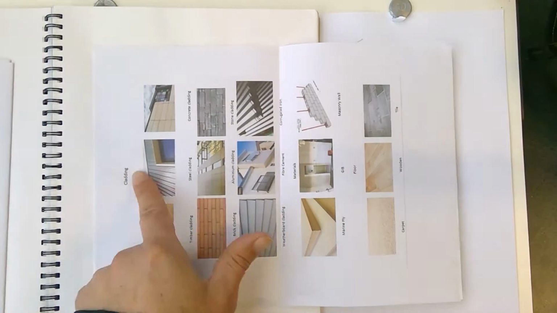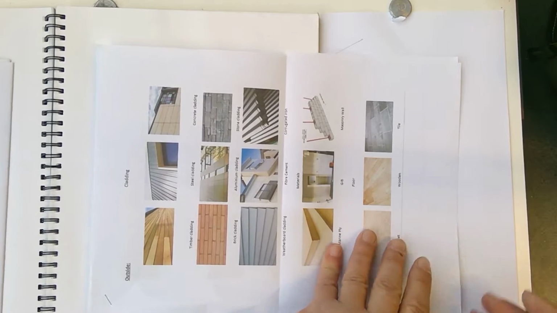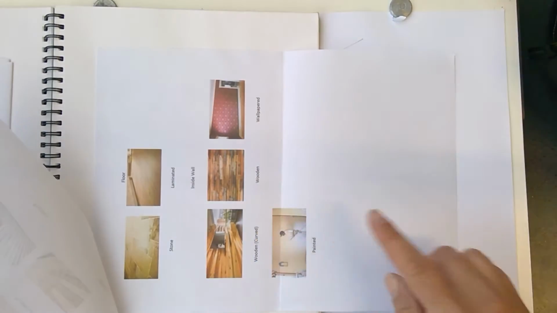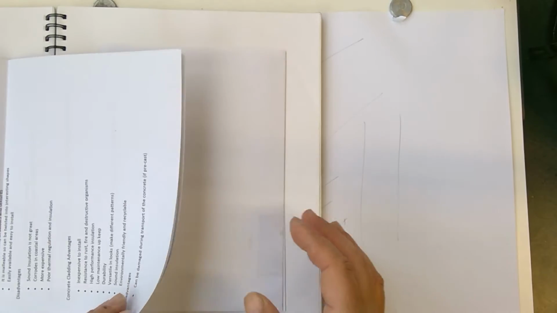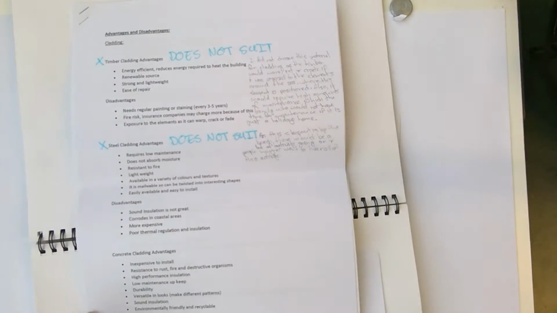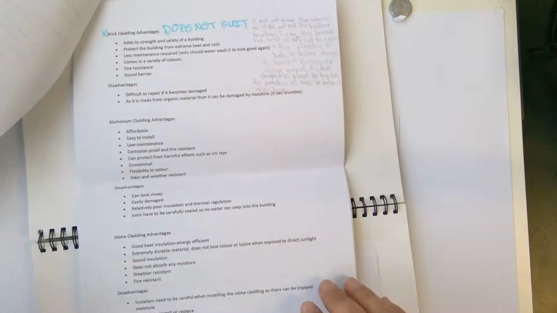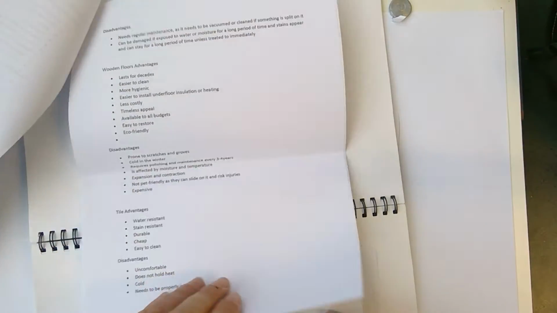He looked at outside cladding, timber cladding, and stuff like that, and he looked at different building methods and what floors to use and what wallpaper you will use. So that's just your initial research on the parts, and then here he did some more analyzing of his research, what will work and what won't work. So he's done a little bit of advantages and disadvantages of different materials that you guys have to do.